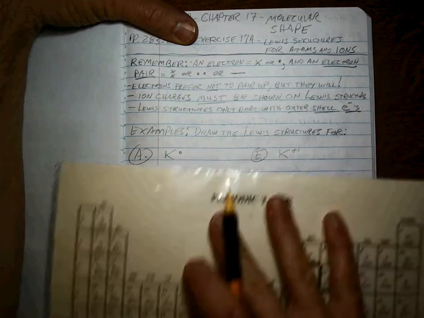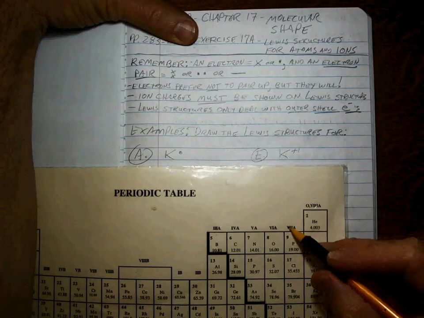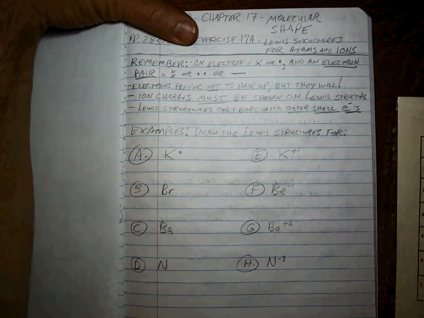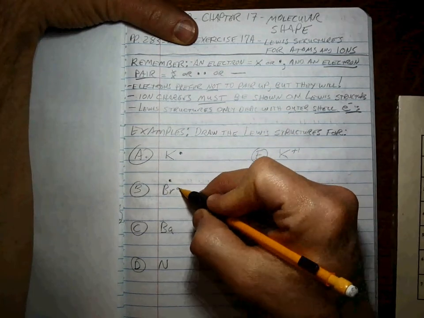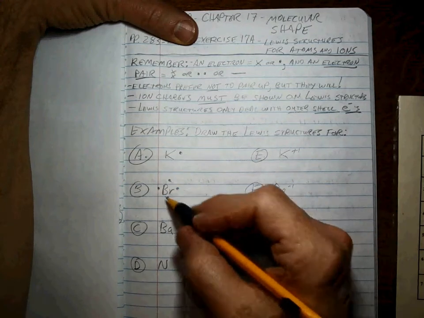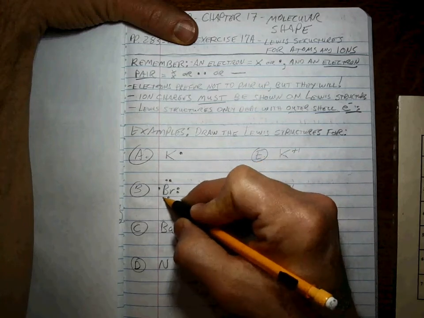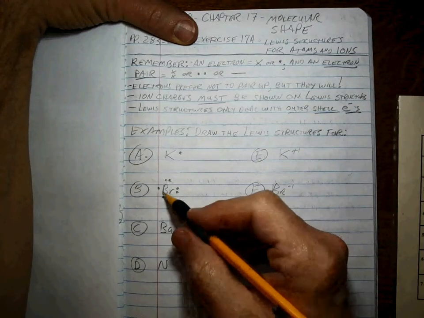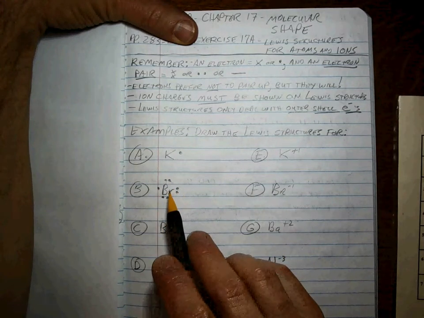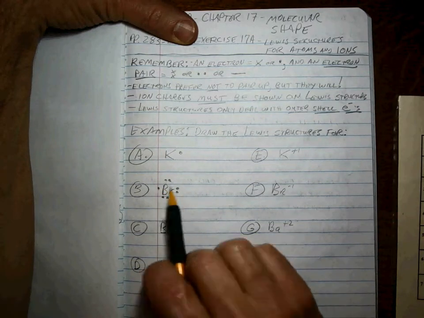Bromine, on the other hand, there's Br, is down here, and it's in group 7A. So it has 7 electrons in its outer shell. So how are we going to stick these in? 1, 2, 3, 4. Okay, as far apart as possible. And then 5, they pair up when they have to. 6, 7. And it doesn't matter whether you have that single electron here, here, here, or here. That's the bromine atom. Neutral charged. 7 electrons in the outer shell.